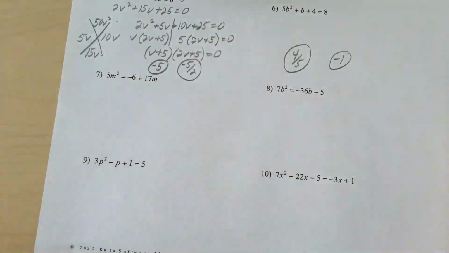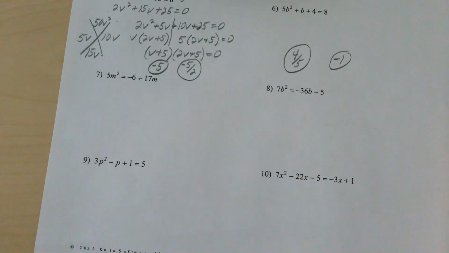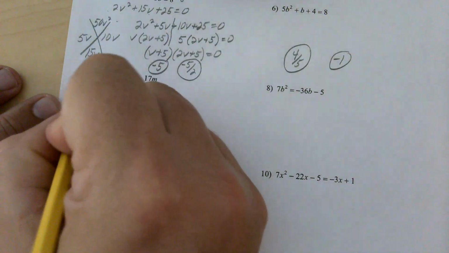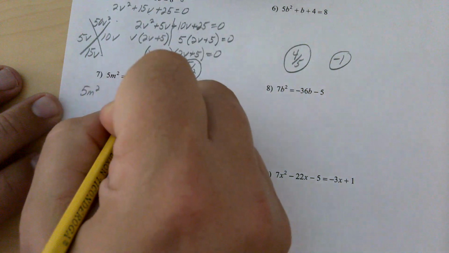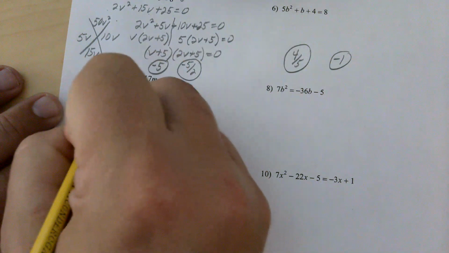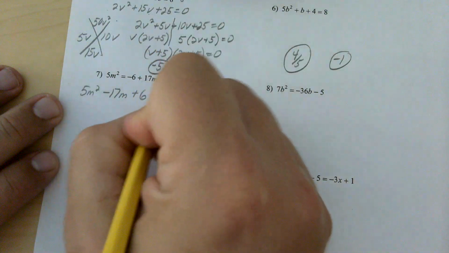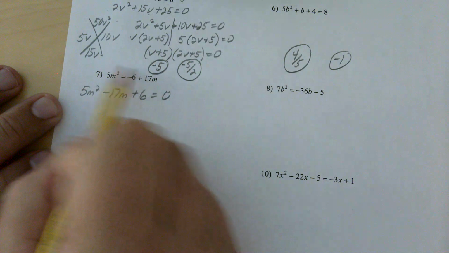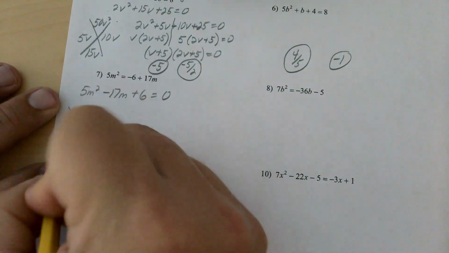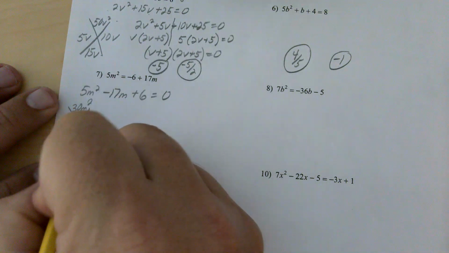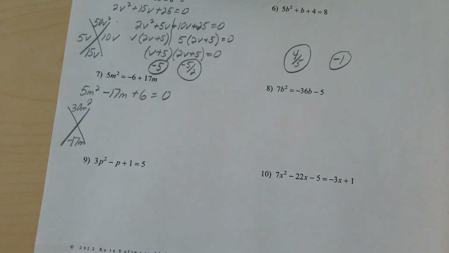For number 7, my suggestion will always be to make sure your squared term is positive. I want this to remain a 5m squared, but I still need 0 on one side. So I'm going to subtract, and I'm going to put it in the middle. I'm going to subtract 17m, put that in the middle, and then plus 6 equals 0. I'm sending what's on the right over to the left. Now I can make my diamond. It's a 30m squared. I need to come up with a combination that's going to be negative 17m.